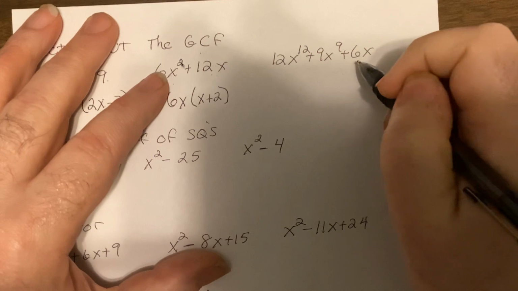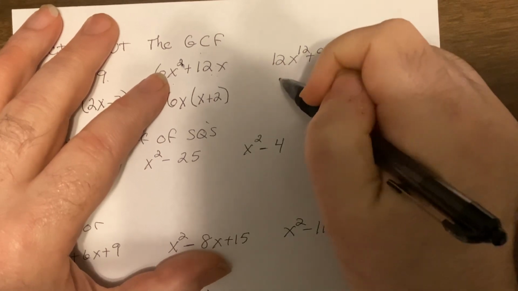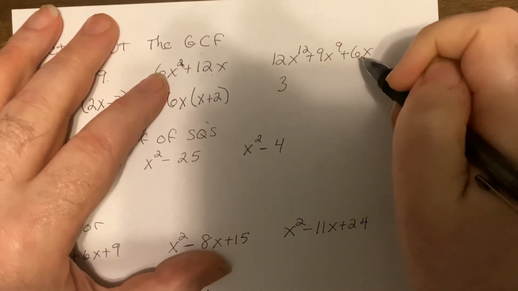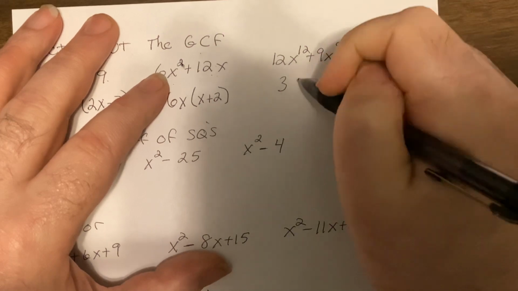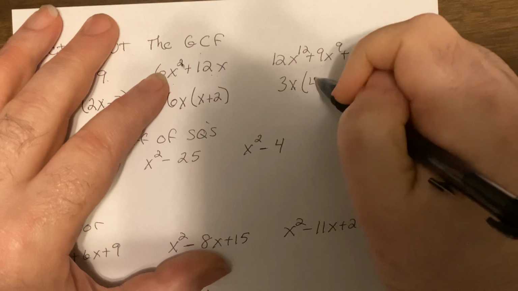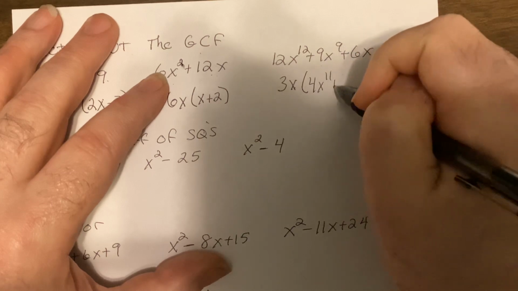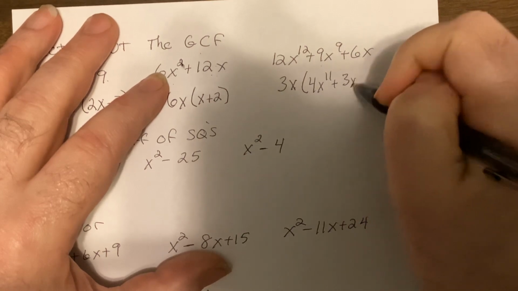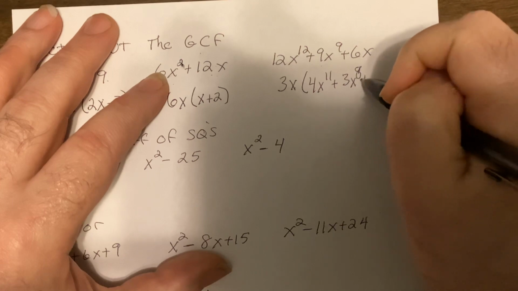Okay, so 3 goes into all 3 coefficients, and the lowest power for x is x. So it'd be 4x to the 11th plus 3x to the 8th plus t.